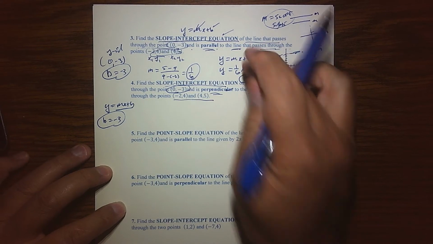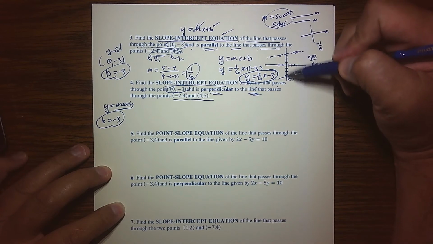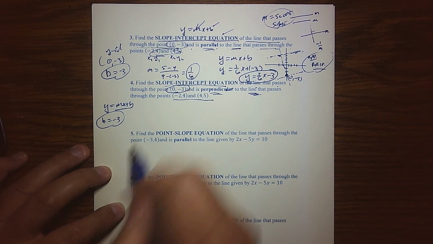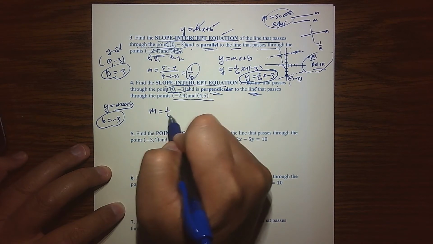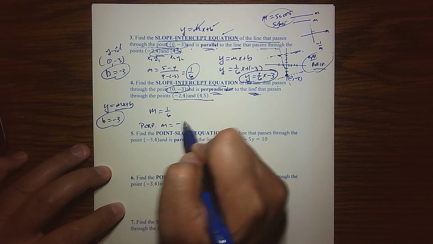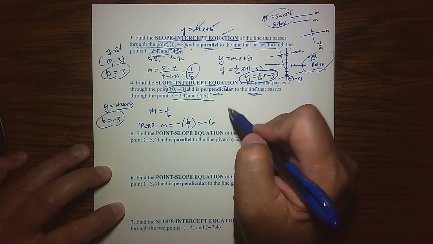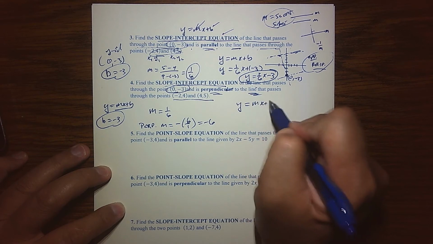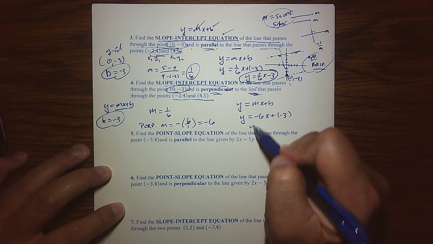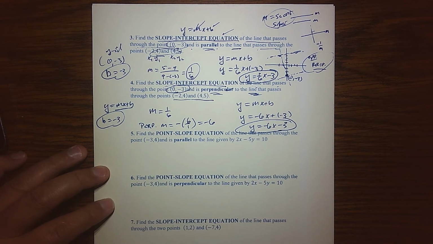So we essentially have the same problem, but the difference is we're no longer parallel. We are passing through this point, and we are perpendicular to the line. And what did I say about slopes that are perpendicular? Well, if my slope is 1/6, a perpendicular slope will have to be the opposite reciprocal. So in this case, -6. So we have everything we need. My y equals mx plus b is y equals -6x plus a negative 3. Of course, that would probably be y equals -6x minus 3 in the back of the book. And so there you have it.